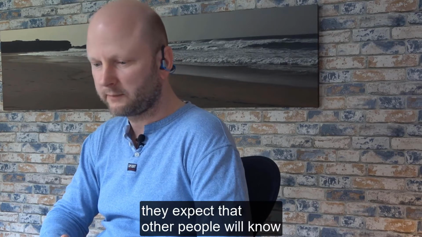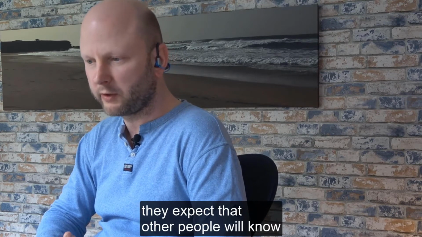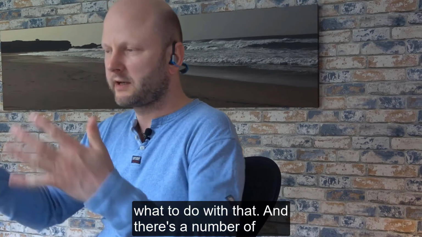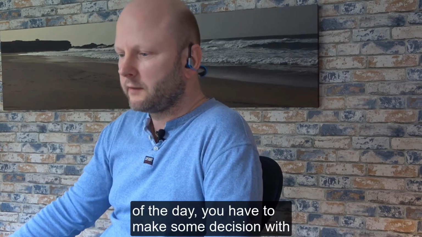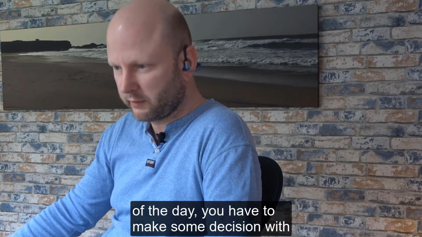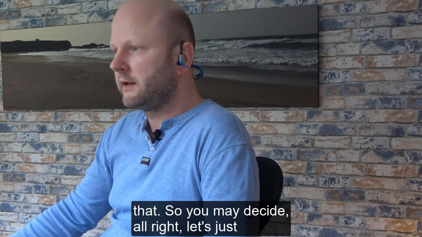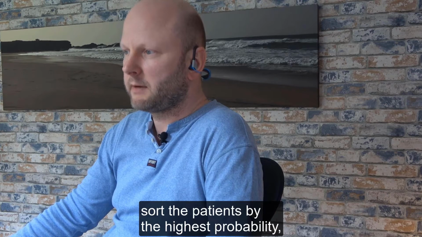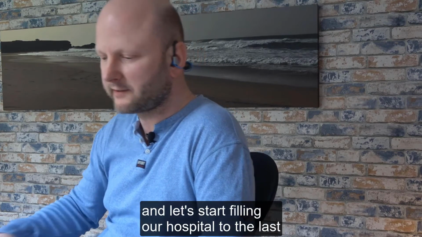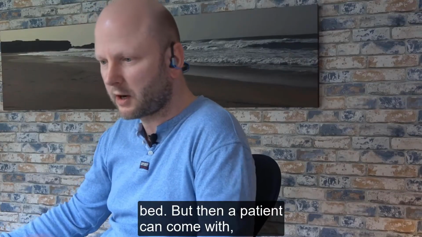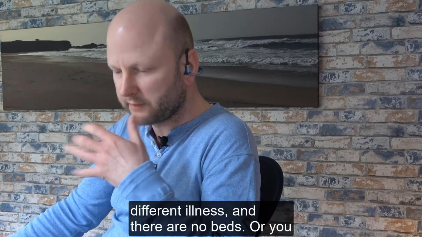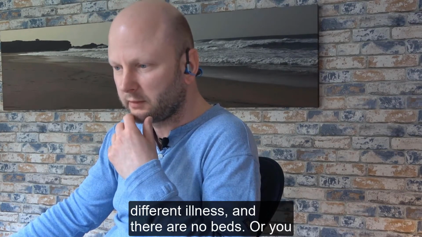They expect that other people will know what to do with that. And there's a number of things you can do with this data. So at the end of the day, you have to make some decision with that. So you may decide, all right, let's just sort the patients by the highest probability, and let's start filling our hospital to the last bed. But then a patient can come with a different illness, and there are no beds.